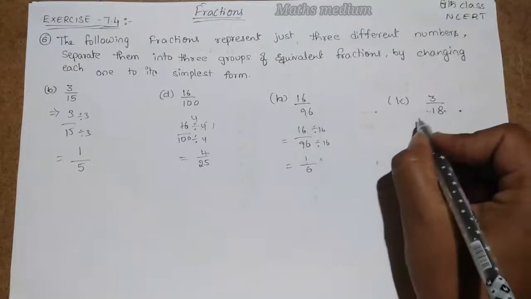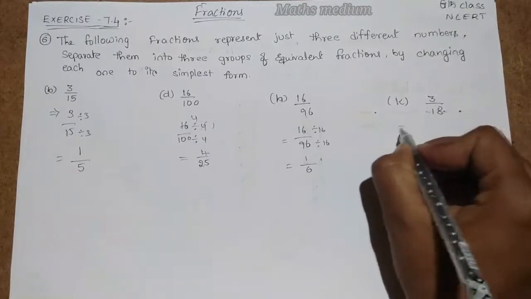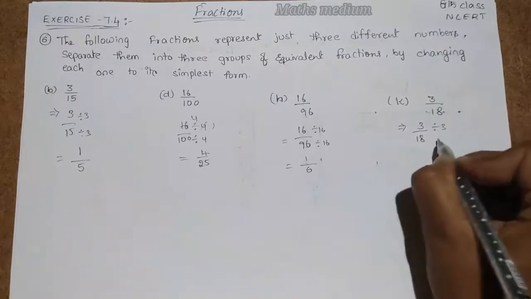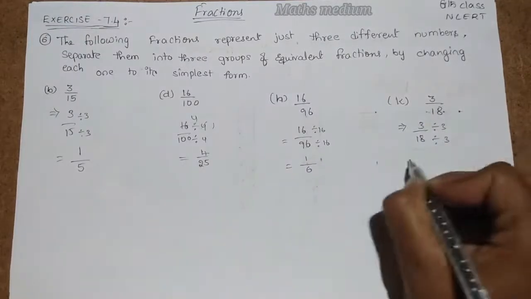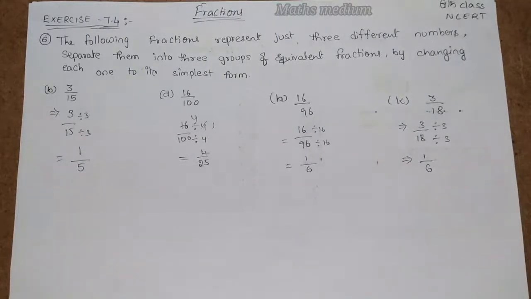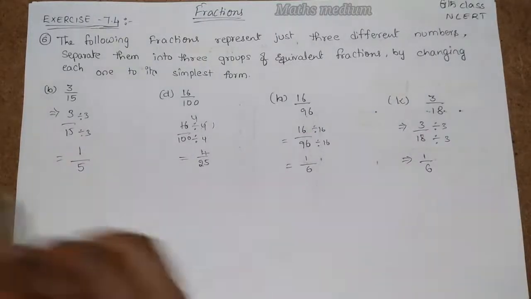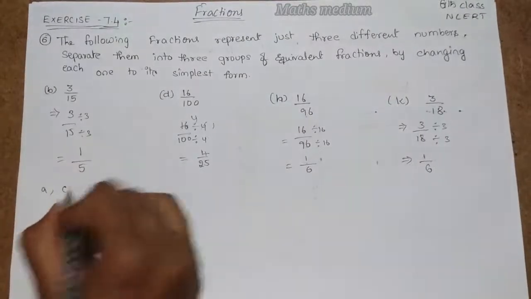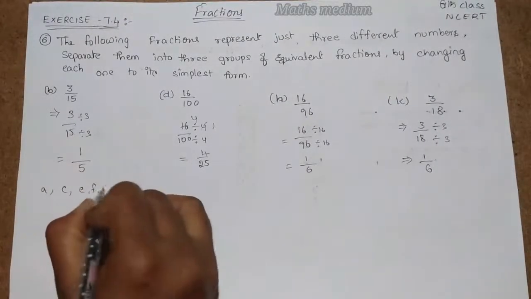Coming to the K, this is 3 by 18. So itself 3 1s are 3 and 3 6s are 18. So 1 by 6.